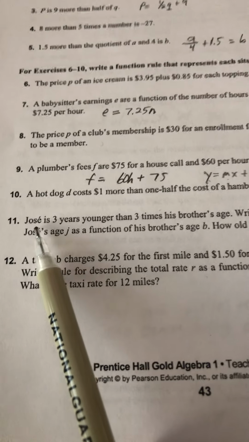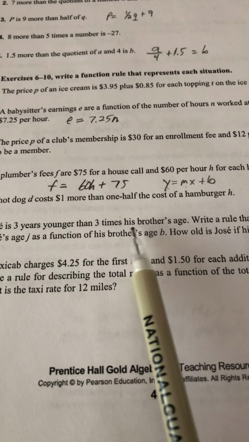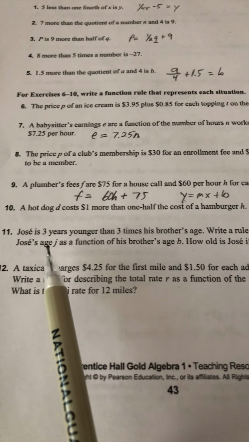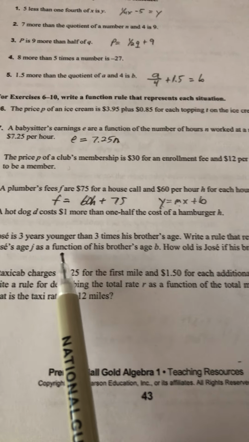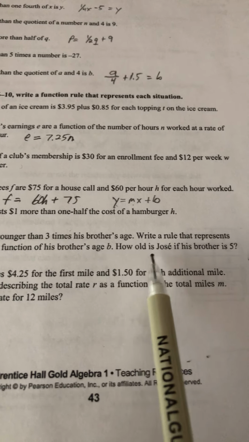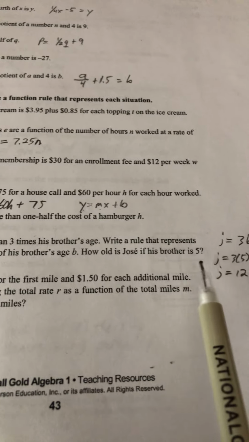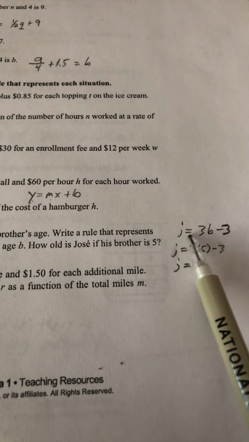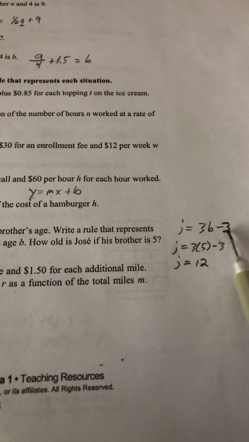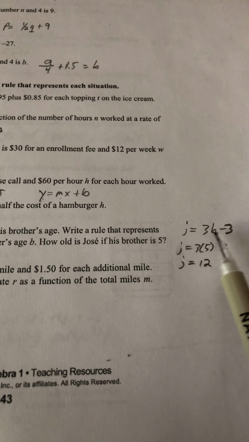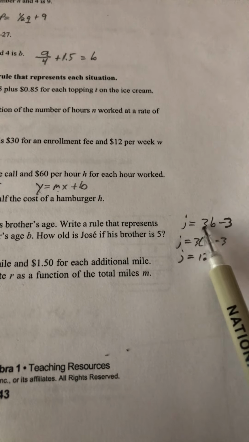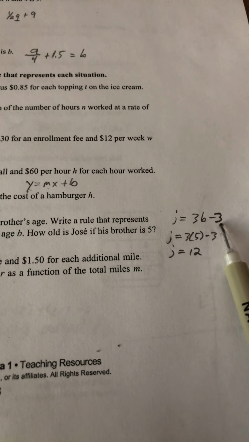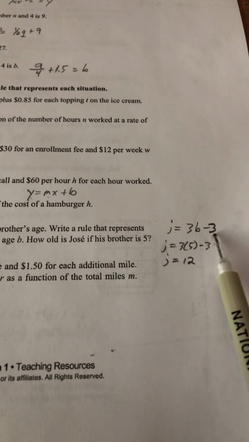Number 11, Jose is 3 years younger than 3 times his brother's age. Write a rule that represents Jose's age, J, as a function of his brother's age, B. How old is Jose if his brother is 5? So I have Jose's age is 3 years less than 3 times his brother's age. So 3 times his brother minus 3. So you have to have that minus 3 after. Remember, subtraction is not commutative.